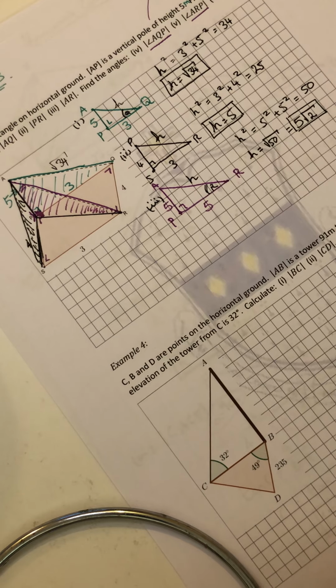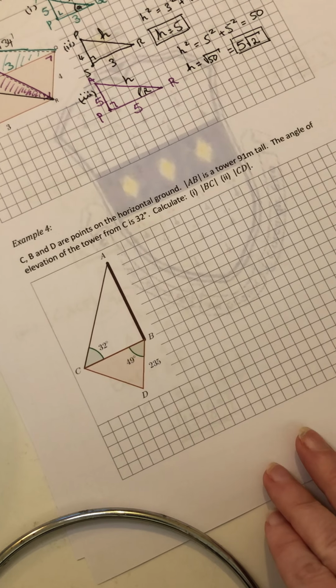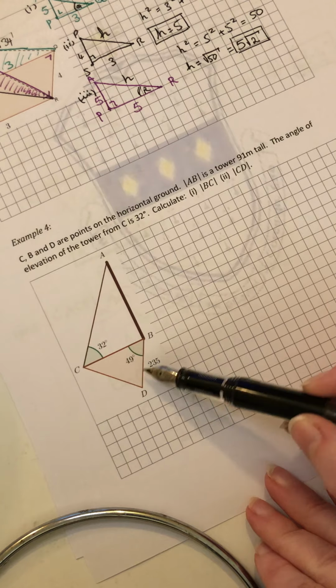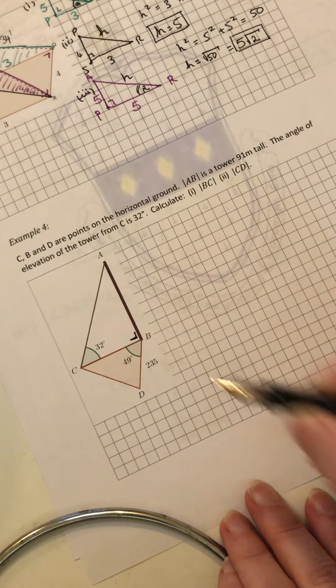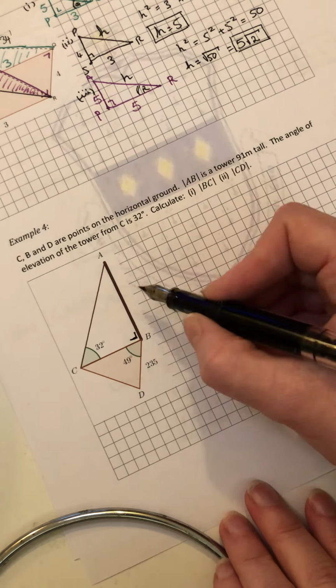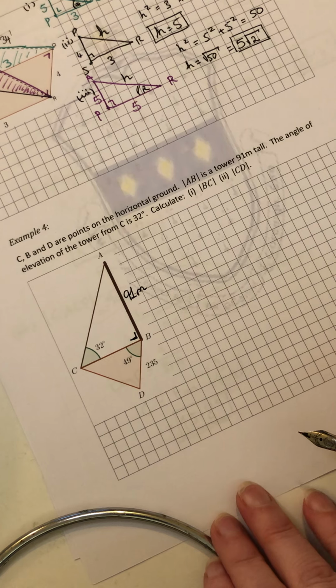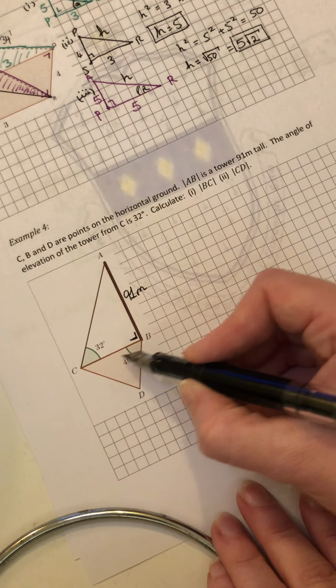Right, let's move on to example 4 then. C, D and B are points on a horizontal ground. Okay, so this beige triangle at the bottom here is on the flat ground, which means that this is a right angle. I've got a tower that's 91 meters tall, and the angle of elevation of the tower is 32 degrees. Calculate BC. So we want to find this distance here.